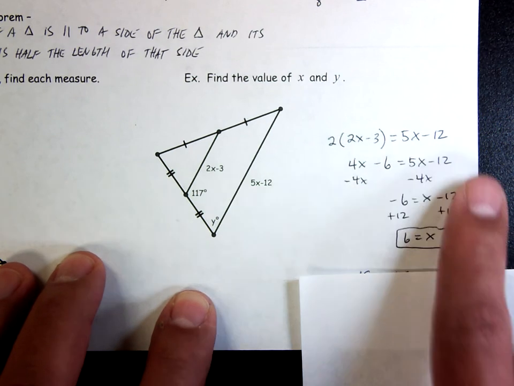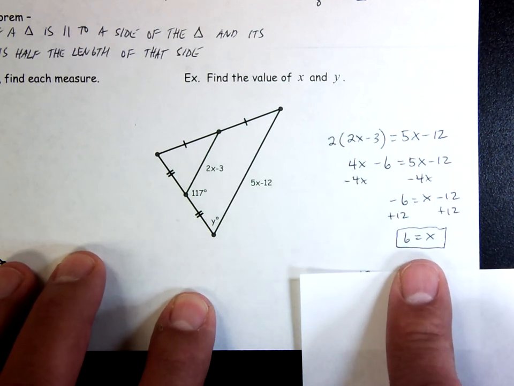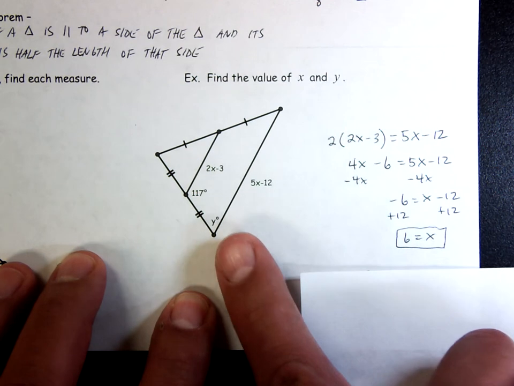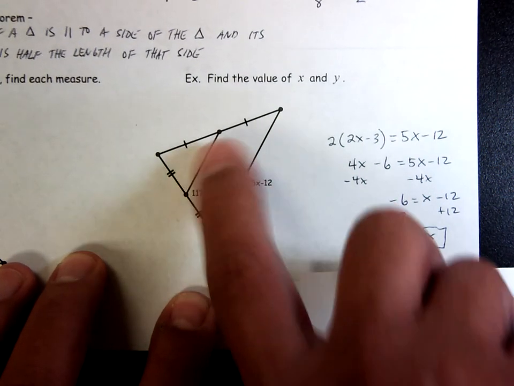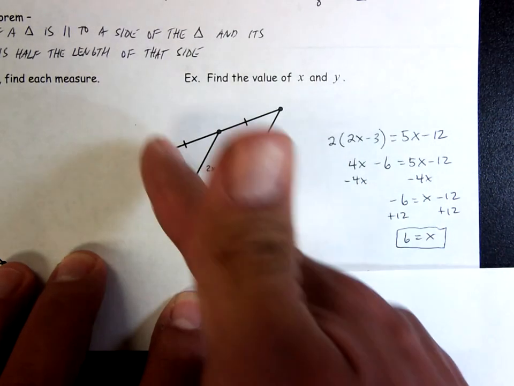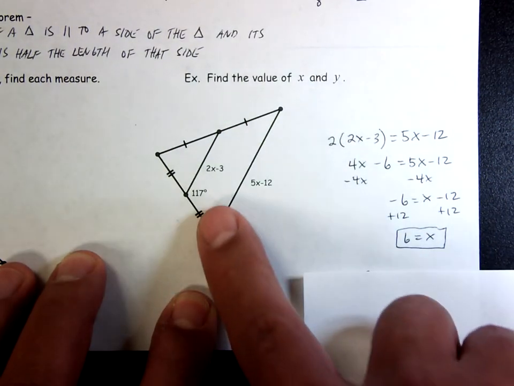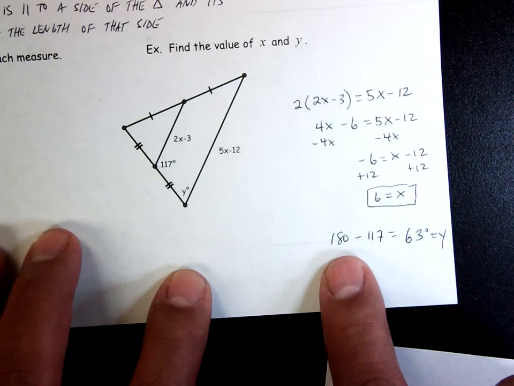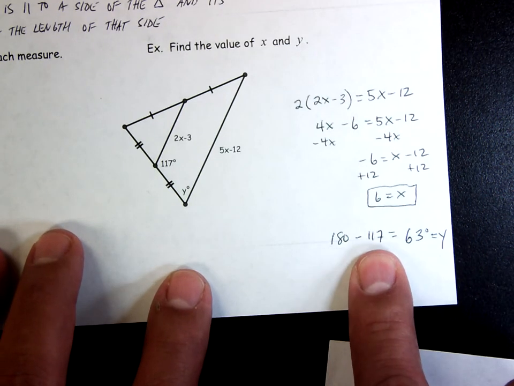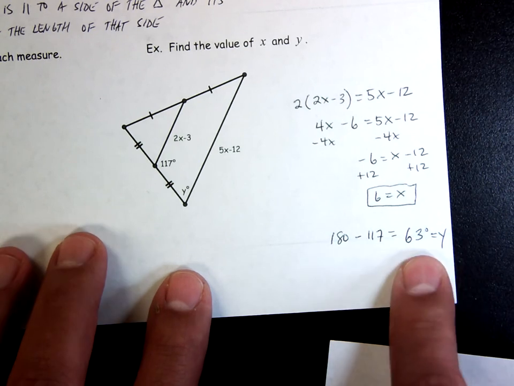Do a little algebra and I get that x is equal to 6. It wants to know what y is equal to, but again, if this is a midsegment, these two segments are parallel to each other. So I'll call this a transversal, so 117 and y must be same side interior angles. So I can do 180 minus 117 gives me 63 degrees, so y equals 63 degrees.